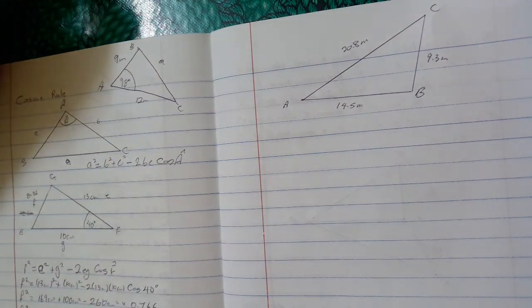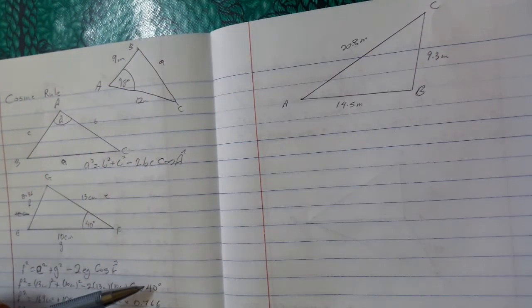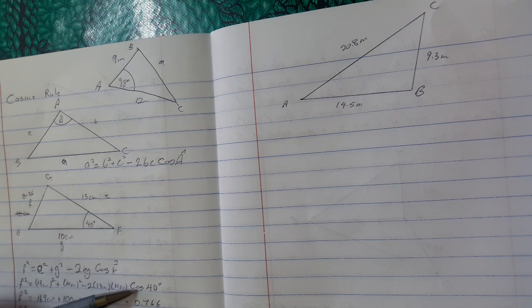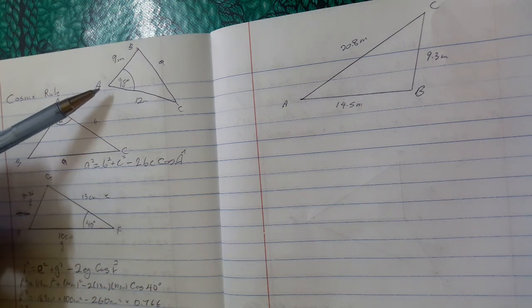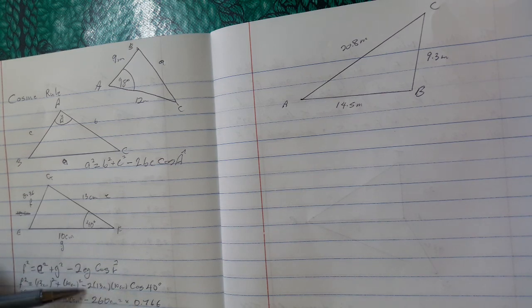Find the length A. When you cos, like how we cos this 40 here, when you cos that 98, which is greater than 90, you'll get a negative answer. So this negative 2 multiplies that, this negative 260, multiplies that negative.